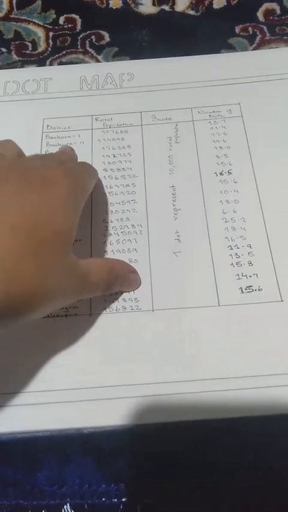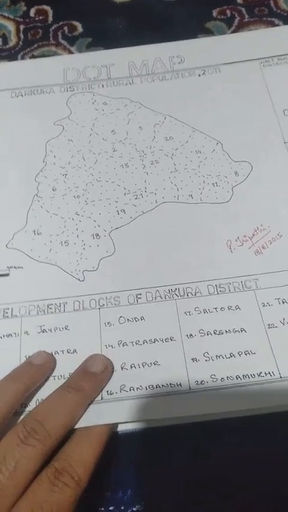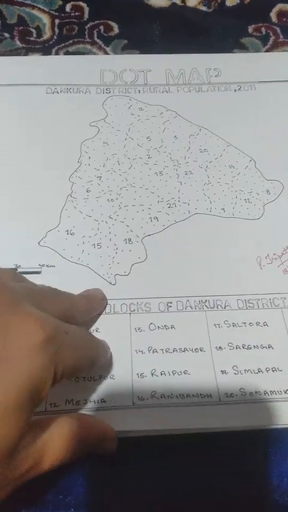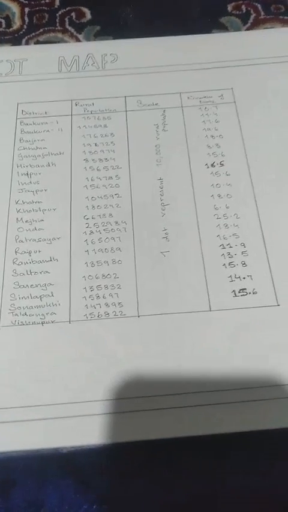From here we got this data, very complex, with lots of subdivisions inside it, and a lot of population here. The population varied from very high to very low. So what did we do? We wanted to make a dot map out of it. We have also made a choropleth map out of it, we have made so many maps out of it, but now we wanted to make dot maps. So what did we do?